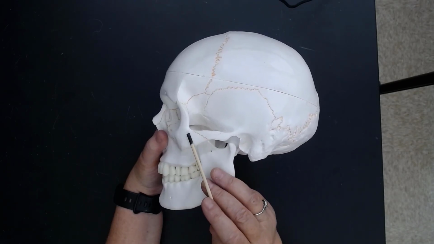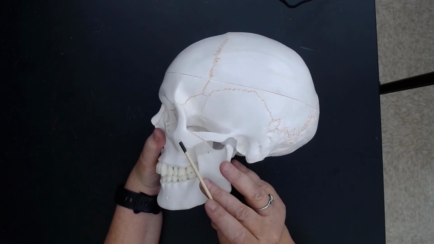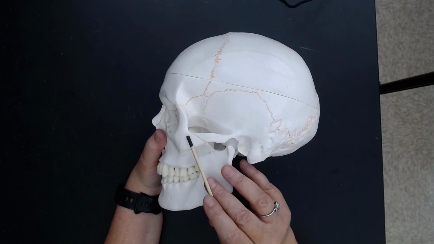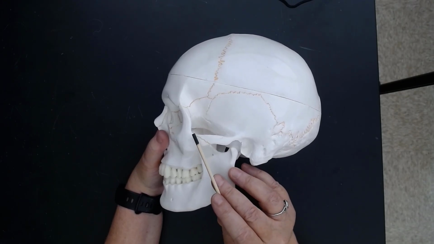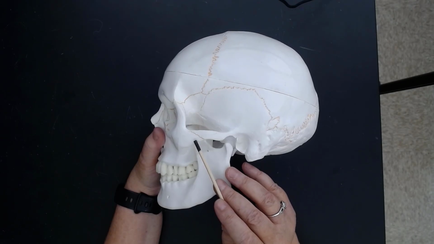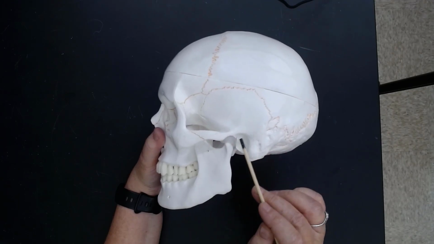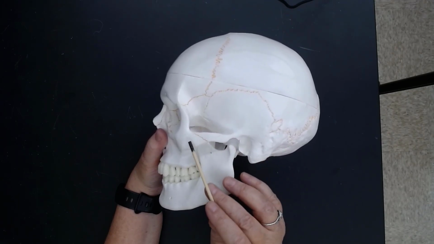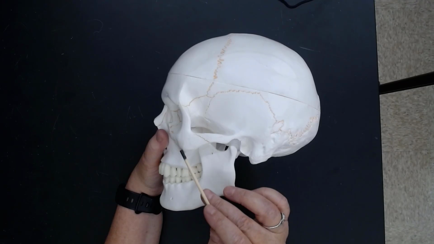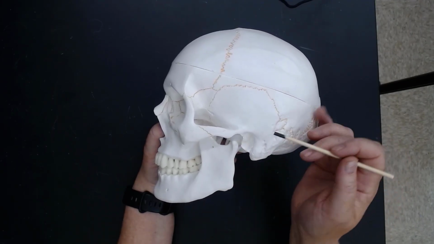And to make things more confusing, the zygomatic bone, this little portion here, is called the temporal process of the zygomatic bone. So that means we have the zygomatic process of the temporal bone and the temporal process of the zygomatic bone.